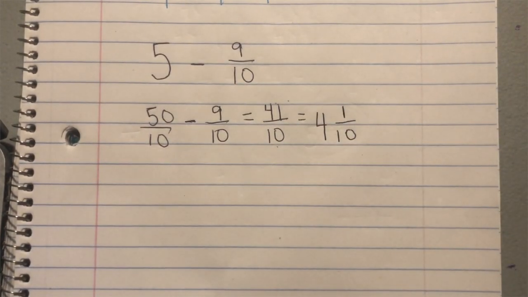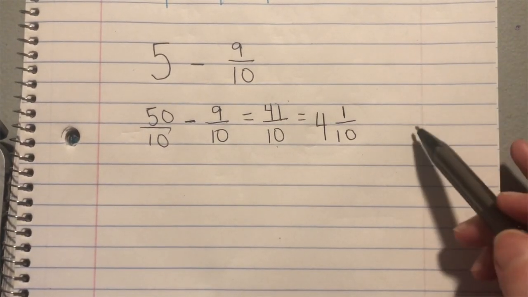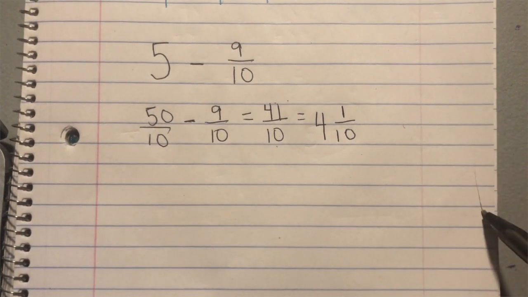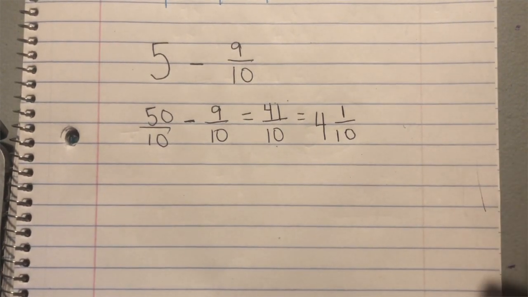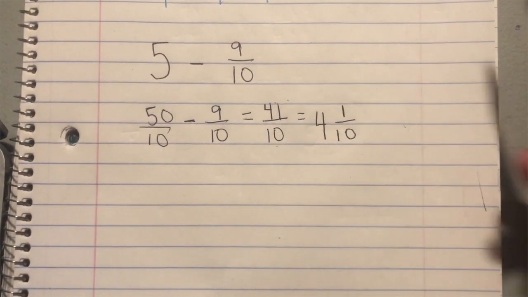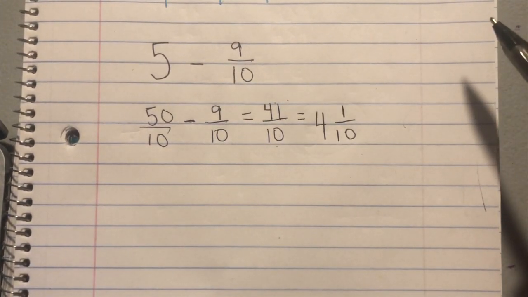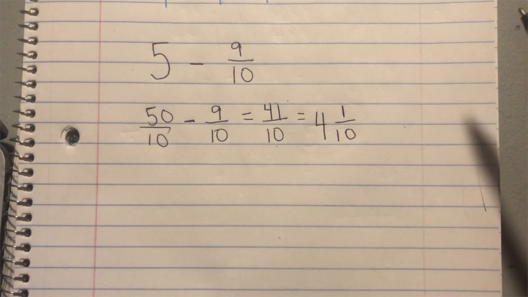Now, the way I was able to do that just in my head, and I didn't have to draw out the big dividing symbol and make a t-chart, is because I know my facts. You can do these in your head if you know your facts. Learn your facts.